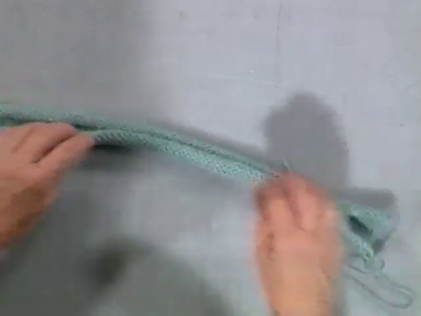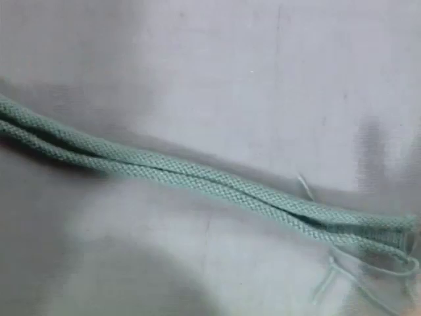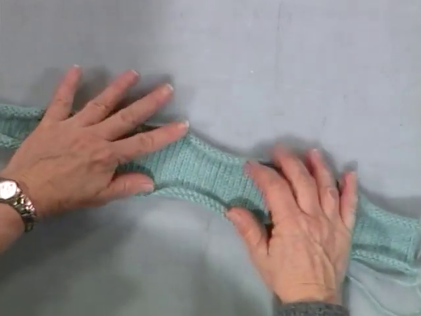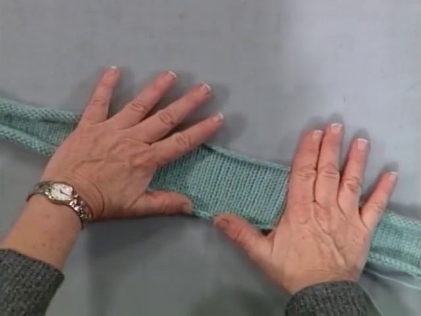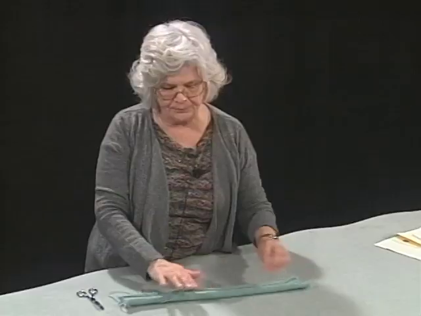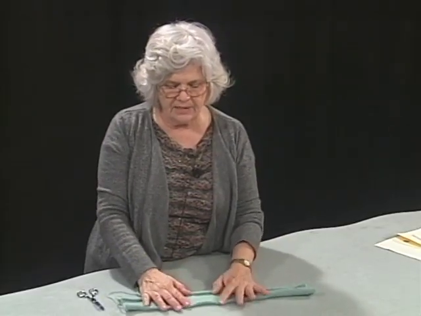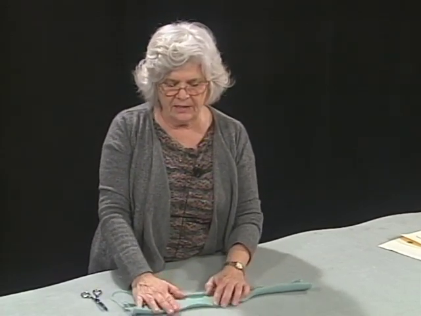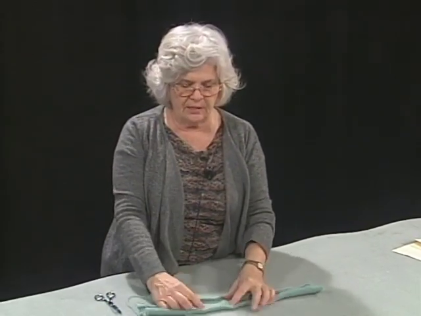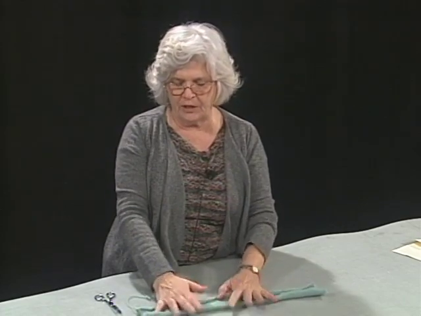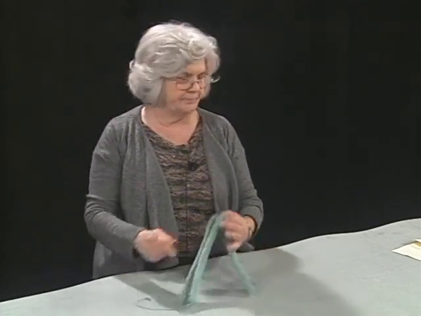Now, because this is a single knit, you can see it wants to curl, and it's curling toward the knit side or the face side of the fabric. It's because of this tendency to curl that I ask you to buy cotton interlock, which is a piece of fabric that is knit between two sets of needles, so it doesn't do this curl, which makes you absolutely crazy.